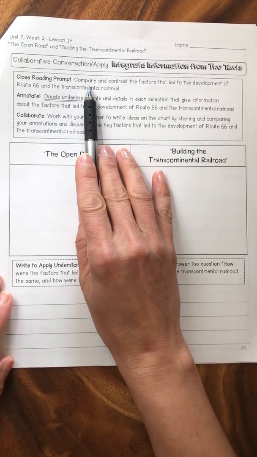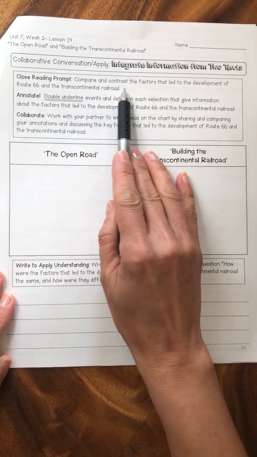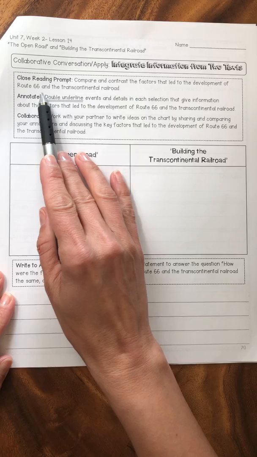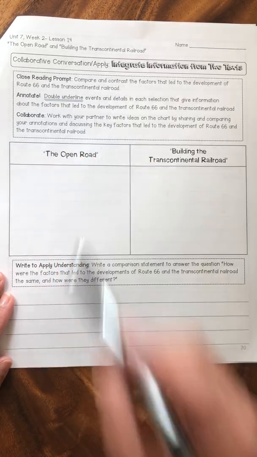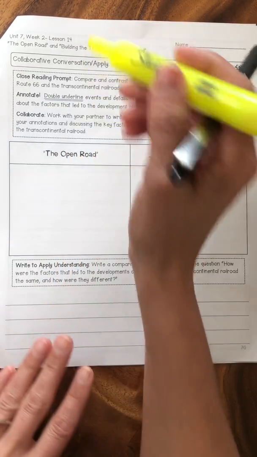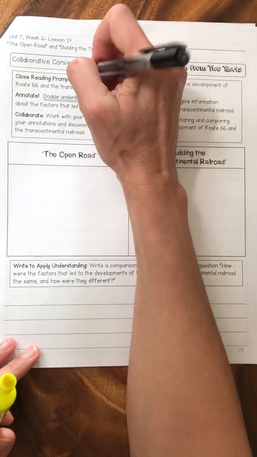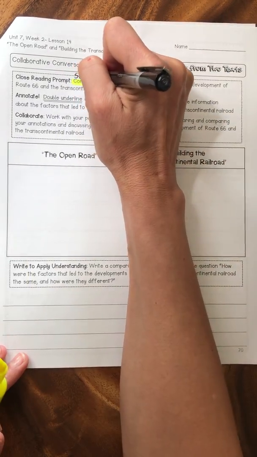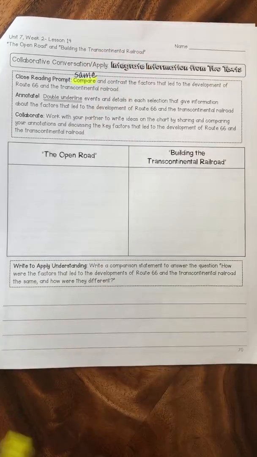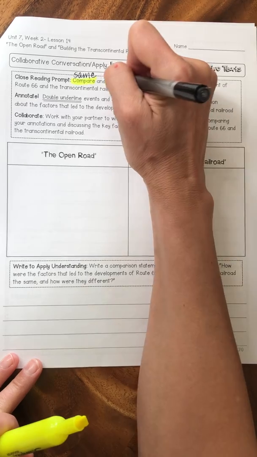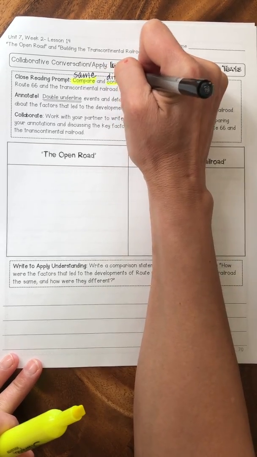So the close reading prompt says, compare and contrast the factors that led to the development of Route 66 and the Transcontinental Railroad. So I'm going to go ahead and highlight I need to compare, which is to find how they're the same, what factors led to their development that are similar, and then contrast, meaning how were their factors different.